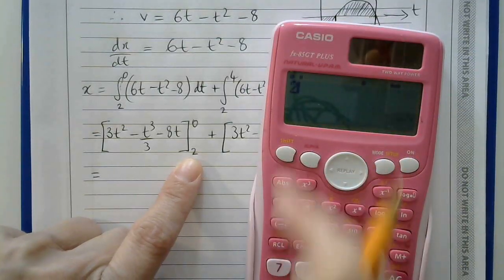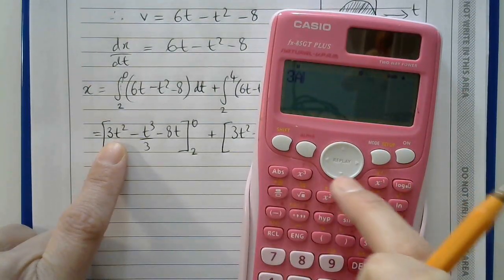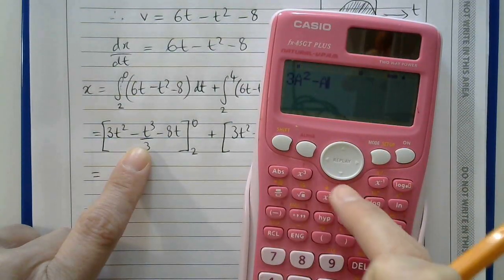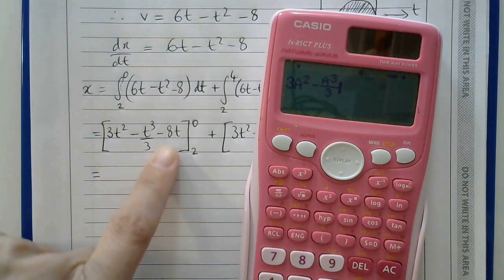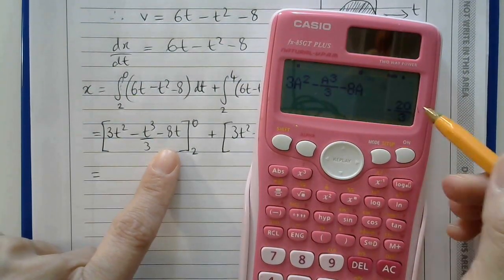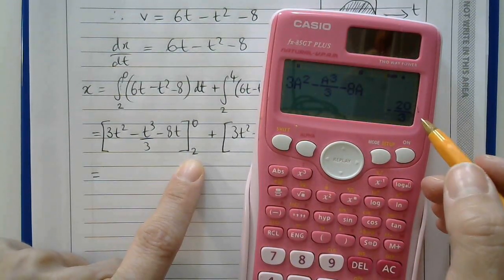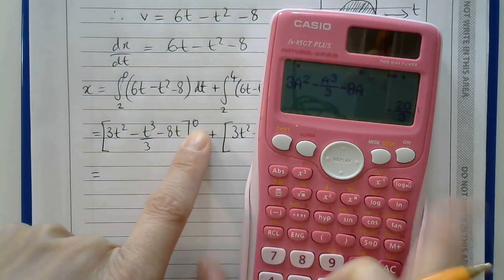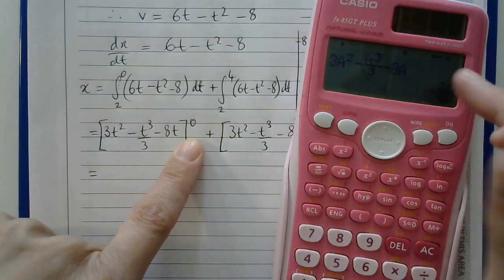So let's say 2. I'll store that into the memory A, and then I can just type in 3a squared minus a cubed over 3 minus 8a, and then I can just press equal, and it evaluates the expression with 2 in. Then if I put 0 in, or 4 in, I can just store that into memory A and then press up and then recalculate this.